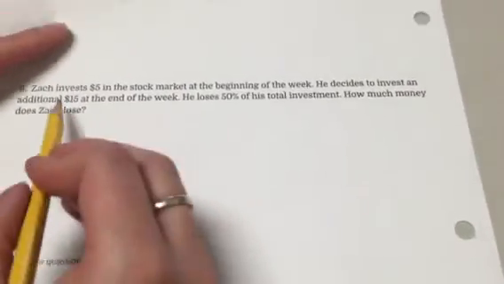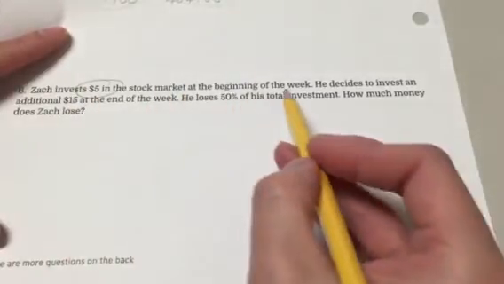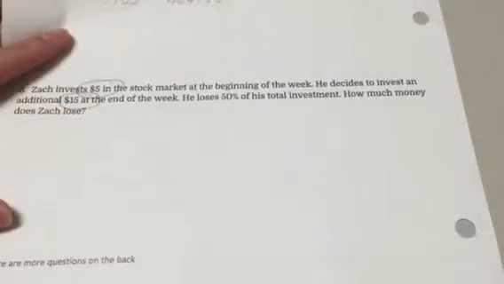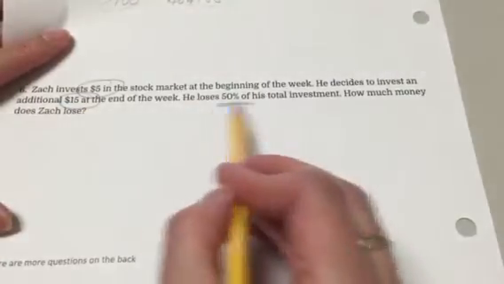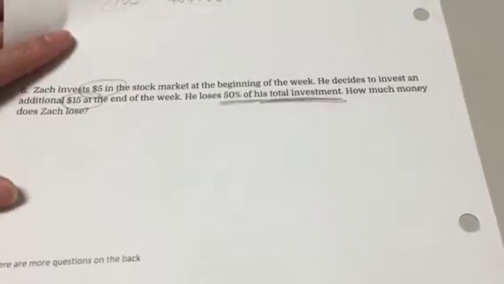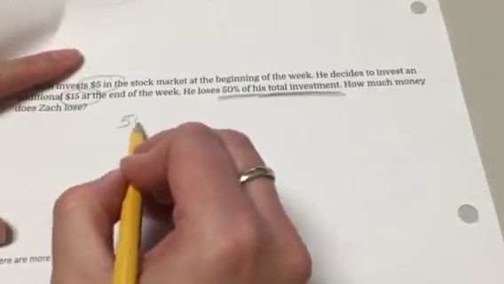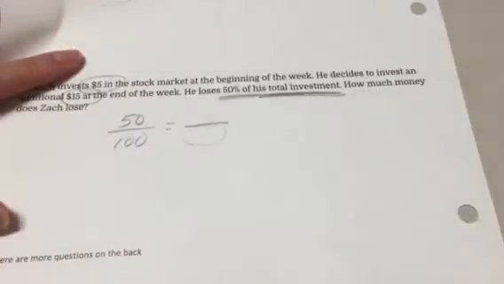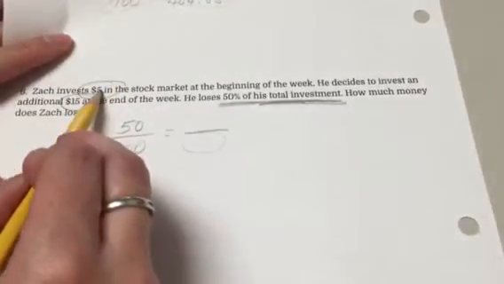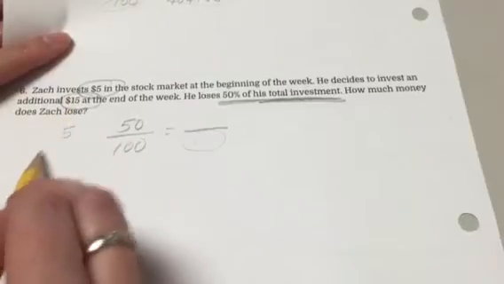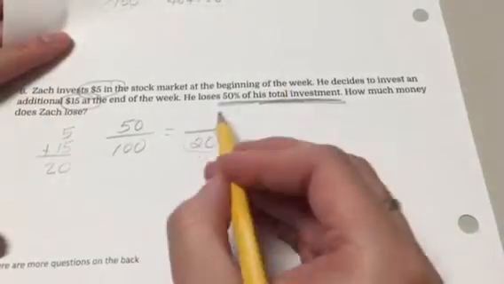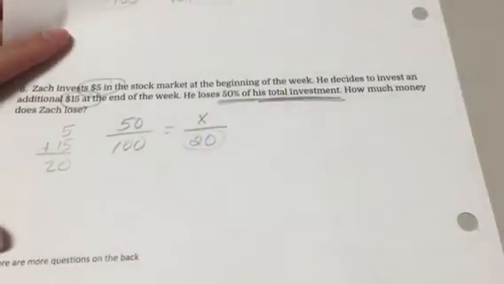Okay, number 6. Zach invests $5 in the stock market at the beginning of the week. Then he decides to invest another $15 at the end of the week. He loses half of his total investment. So how much money does he lose? Well, we've got to figure out what's 50% of his total investment. So the total is going to go at the bottom. Well, he invested $5, then an additional $15. So in total, that's $20. So we want to know what's half of $20.